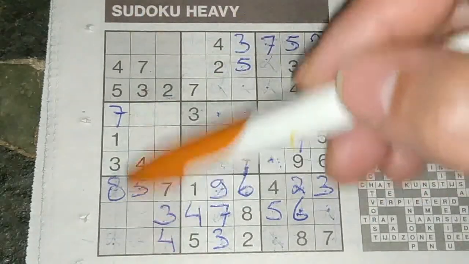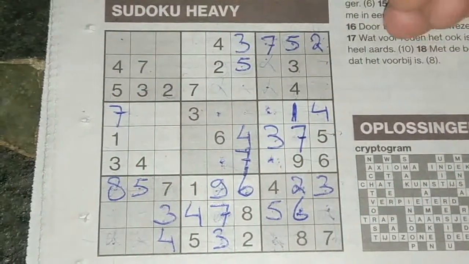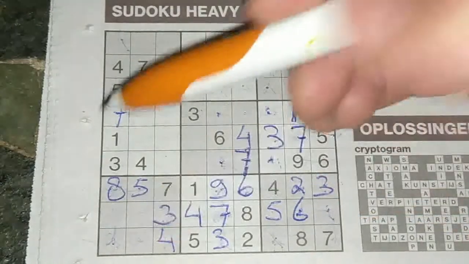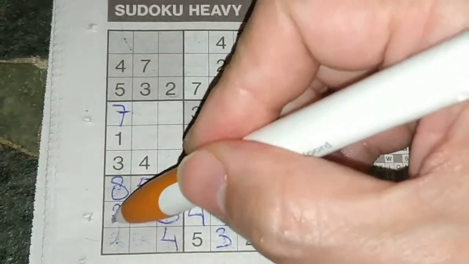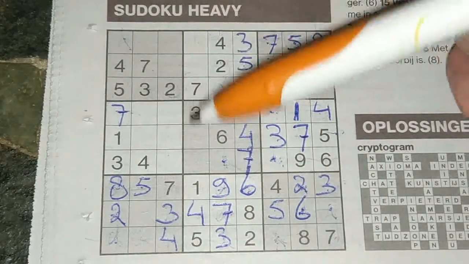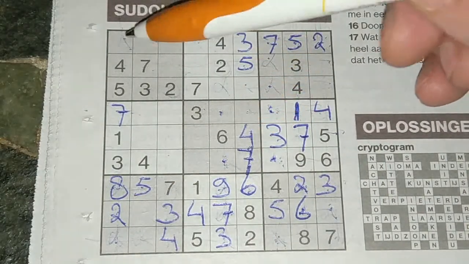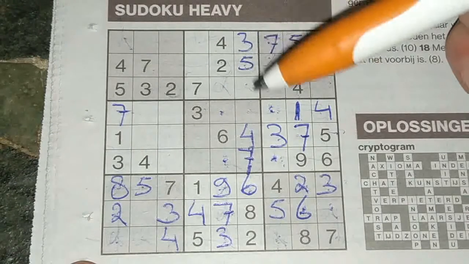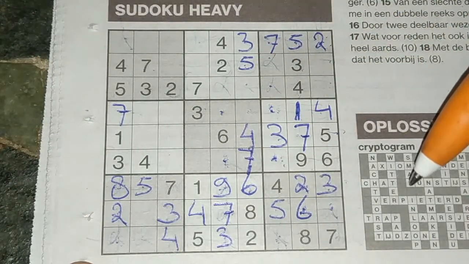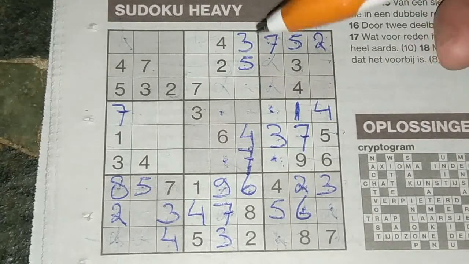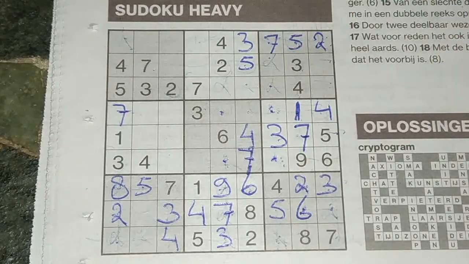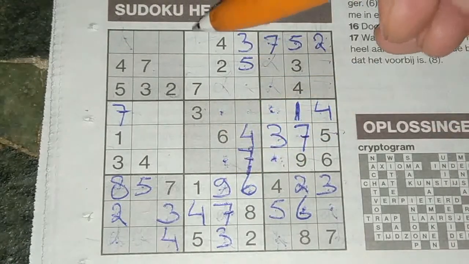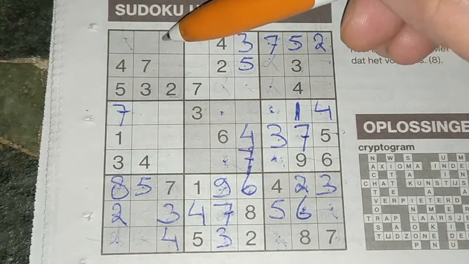Yes, the first column, 3 missing numbers. One of the missing numbers is a 2. I see here 2, so no 2 there. I see here 2, so no 2 there. The only place for the 2 should be here.